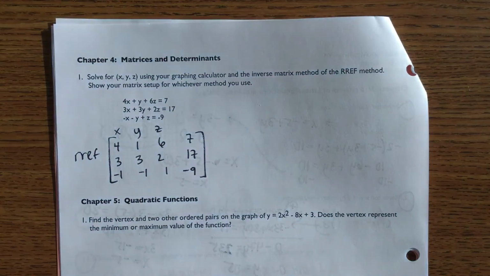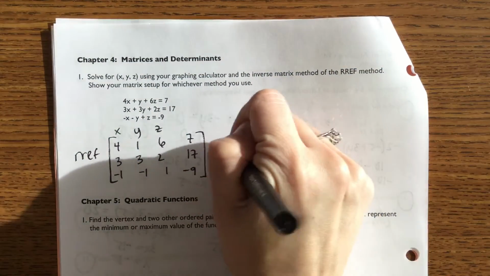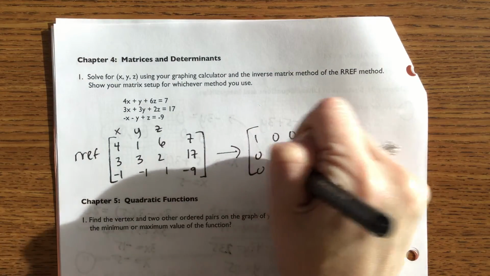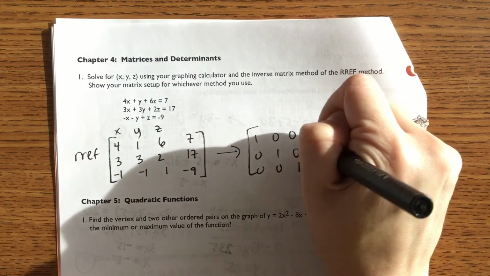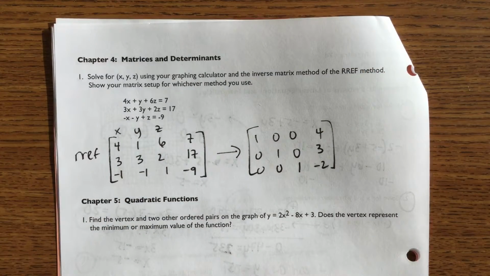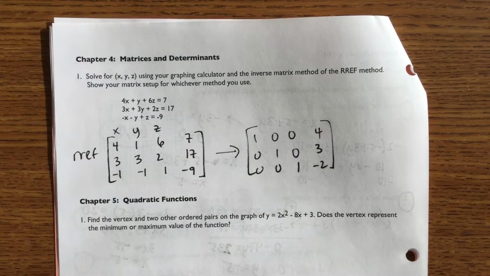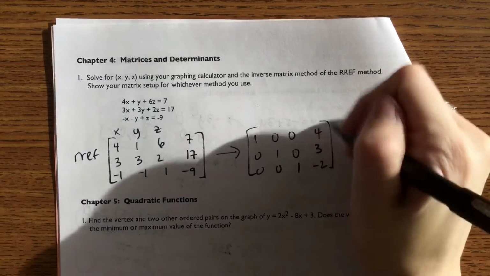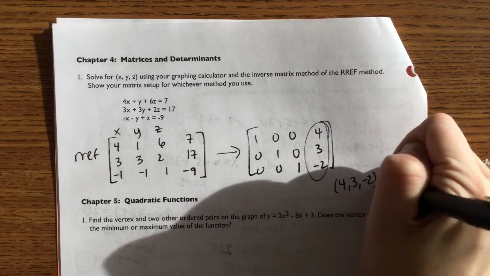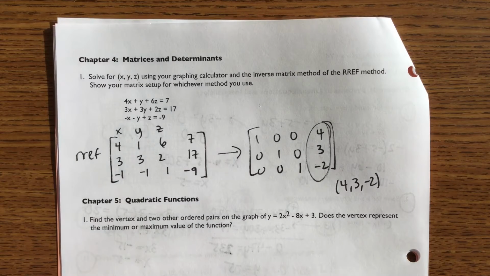Okay, so this becomes 1, 0, 0, 0, 1, 0, 0, 0, 1. The last column is 4, 3, -2. What's your answer? Where do I look to find the answer? The last column. So that is our answer: 4, 3, -2.